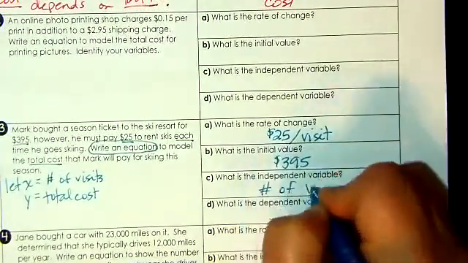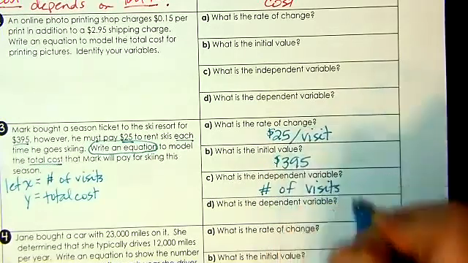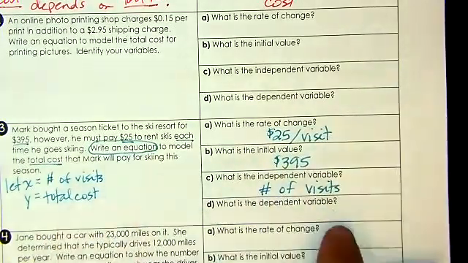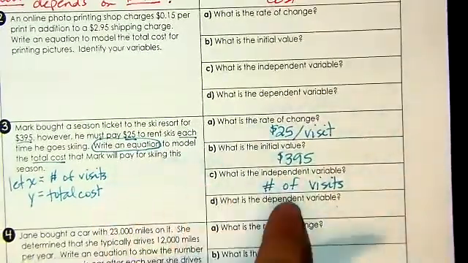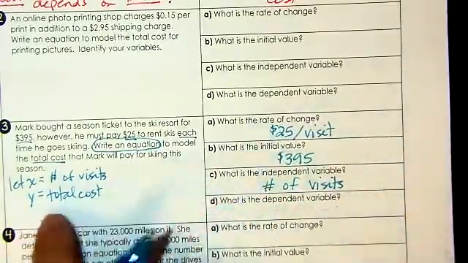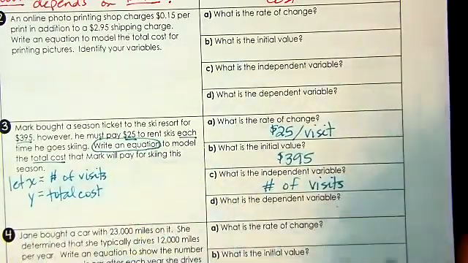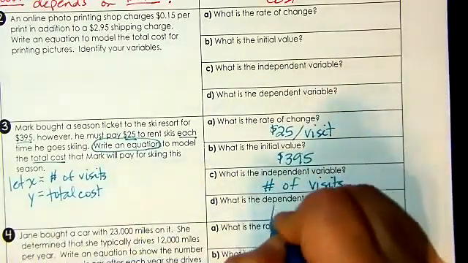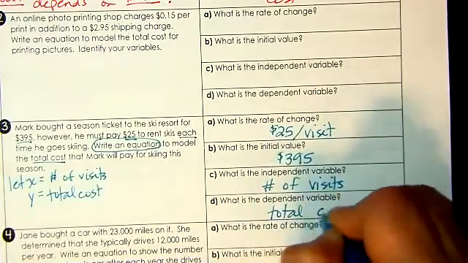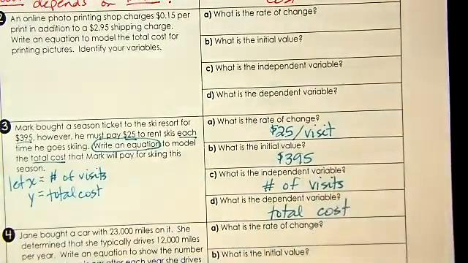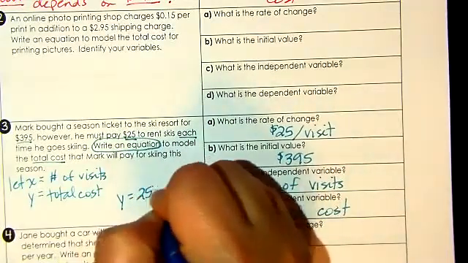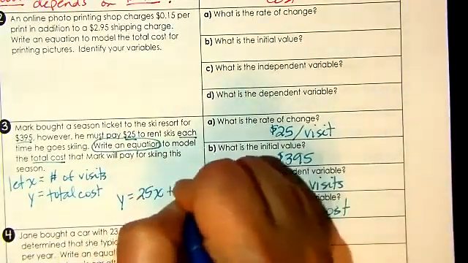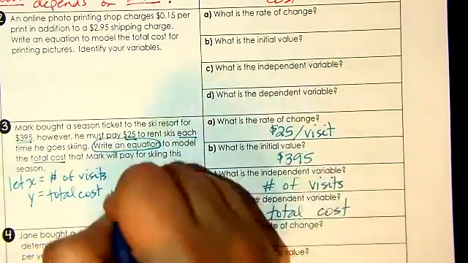Okay, all right, so now down here, the independent variable is X, so that's going to be the number of visits. And yes, you have to write it in both places, so don't ask me why do I have to. You have to, because you've got to understand that it's meaning the same thing. So yes, you write it in both places. The dependent variable is the total cost. So now my equation is going to be Y equals 25X plus 395.